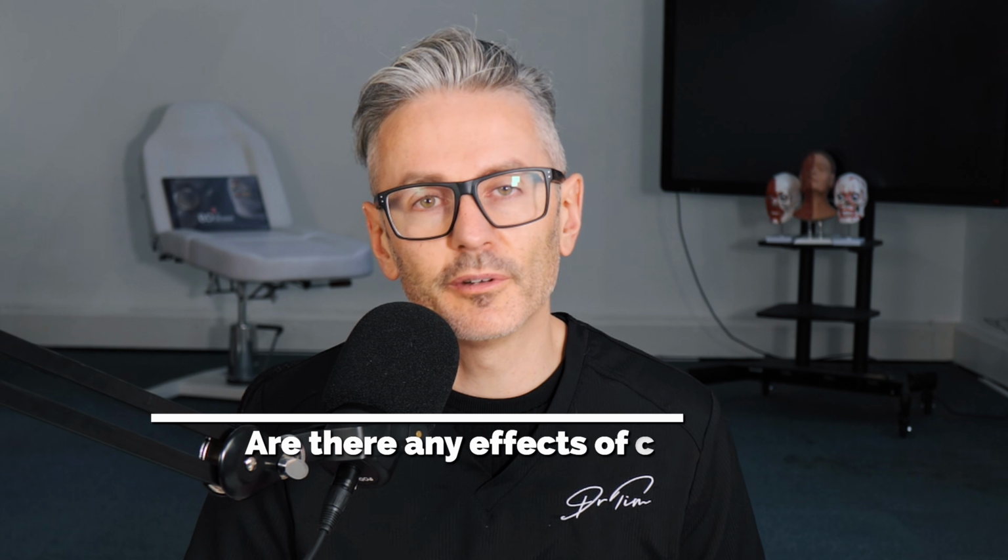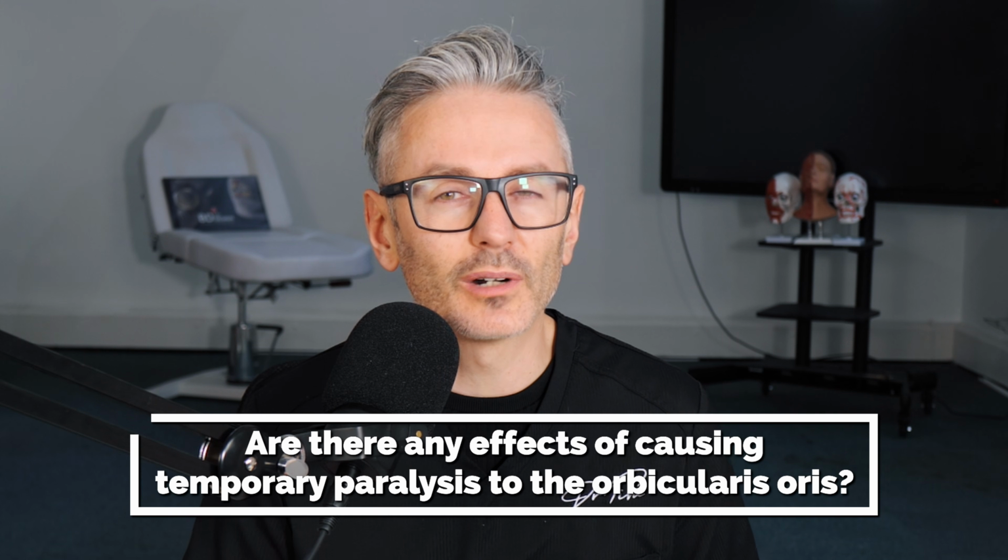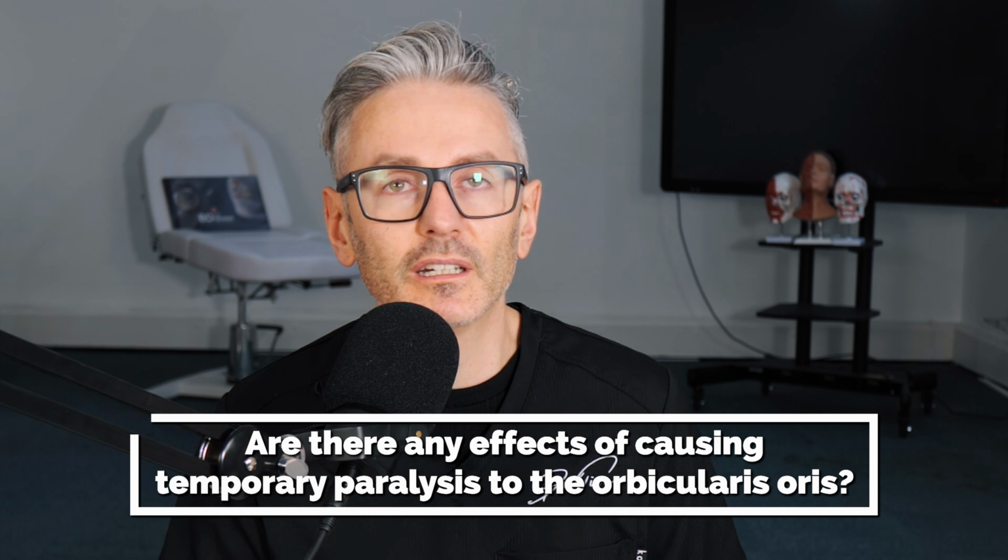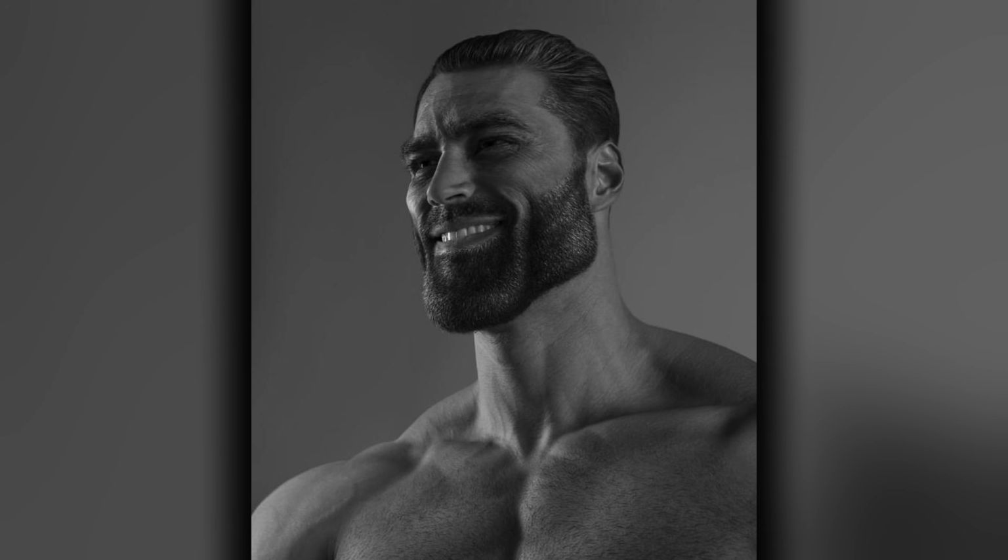Are there any long-term effects of causing a partial paralysis of the orbicularis oris? I don't think there are any long-term, because if you stop doing the treatment, you tend to get all that movement back. If you are maintaining that treatment for many years, there is obviously this issue which is many patients look at themselves in the mirror and they don't look at themselves dynamically. Not often are people actually videoing themselves and seeing how their face moves. And you can create a rather unnatural appearance when you use too much toxin in the lower face.